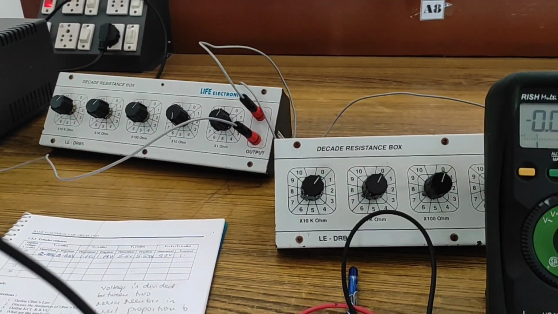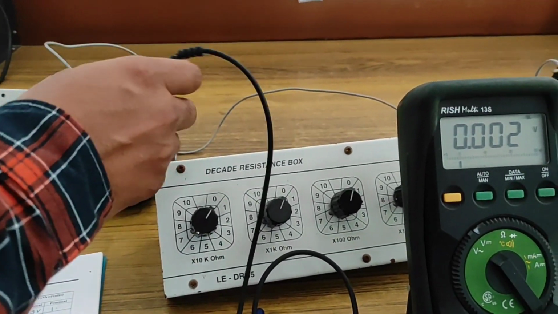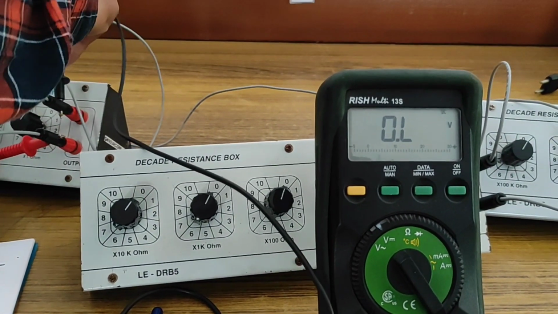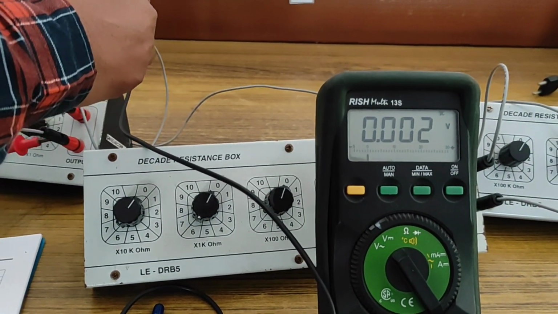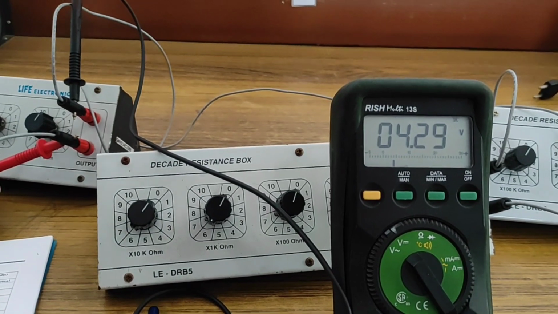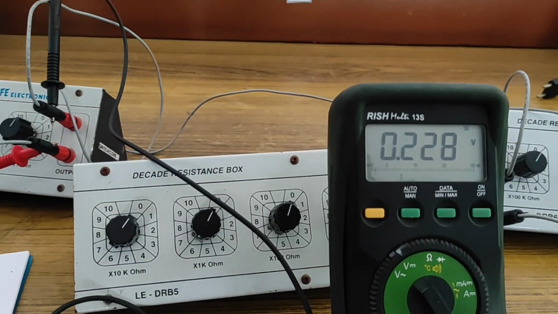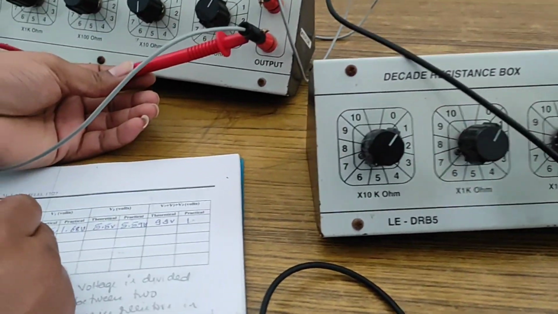Now, let's see what the voltage drop is when you apply the 15 volts. It is approximately 4.2 volts. I'll write down that value here.